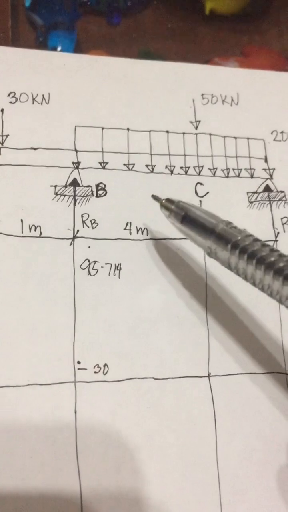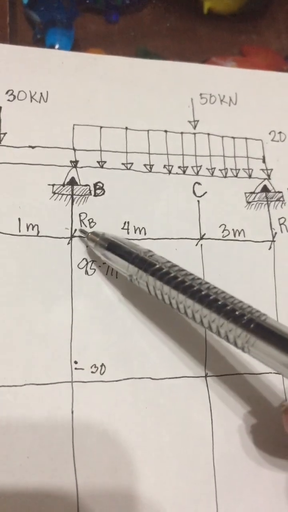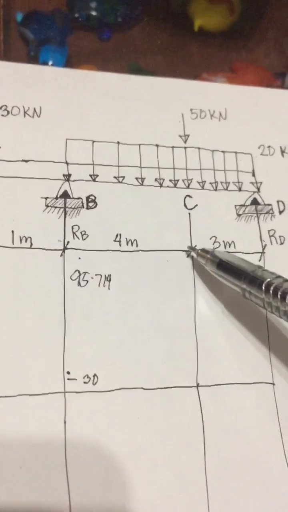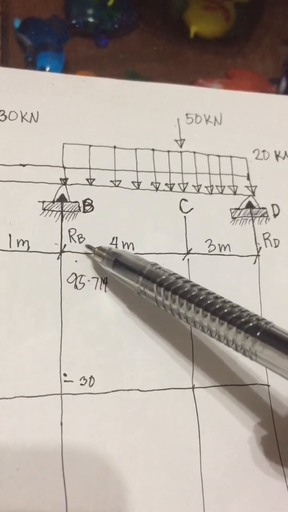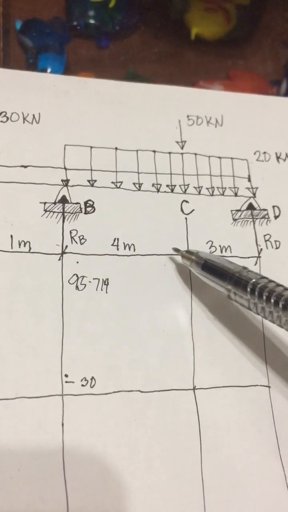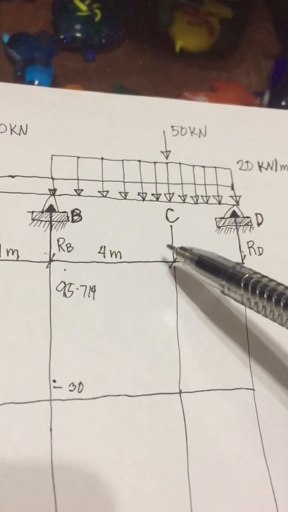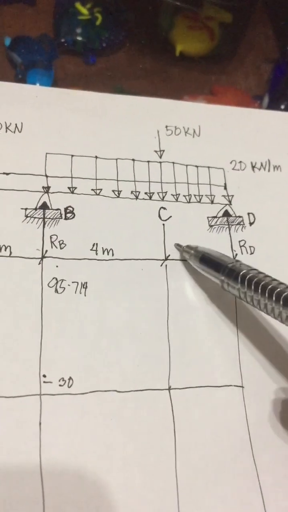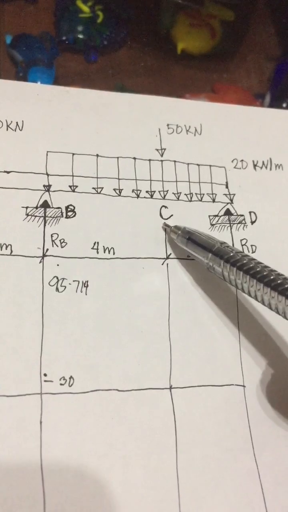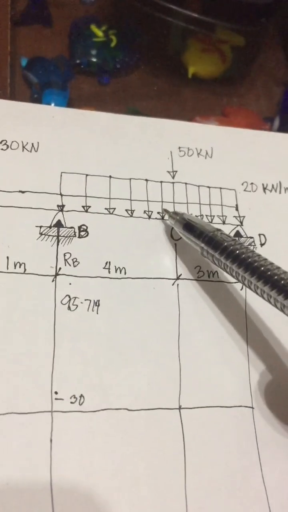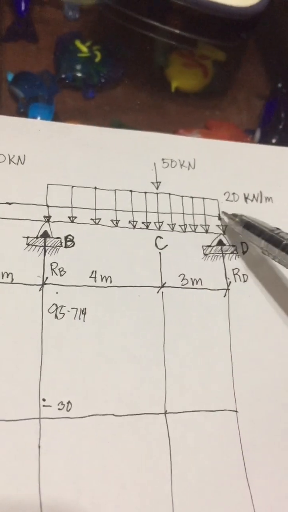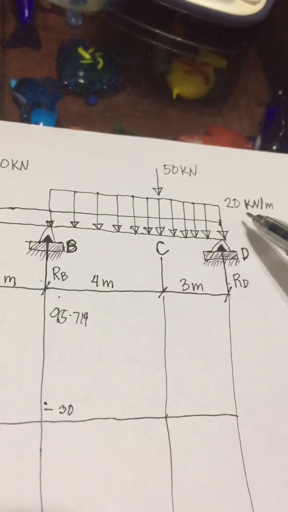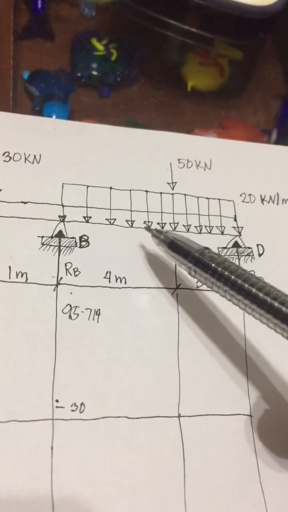Next, we're going to get the shear load from B to C. From B to C there is a uniform load going downward, which is 20 kilonewton per meter.